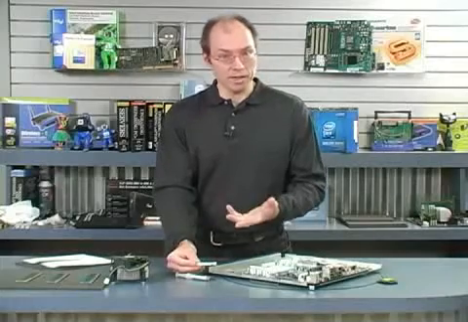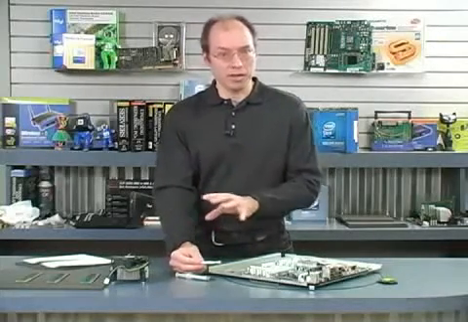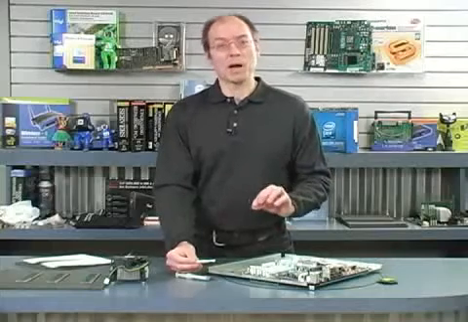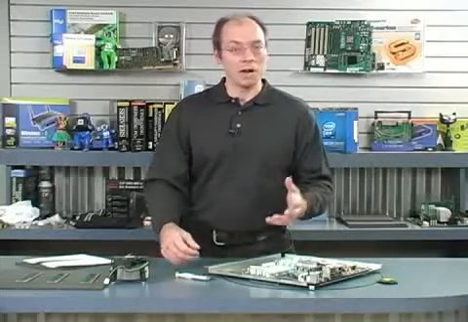Now, this stuff is a grease. Now, what are the differences between that phase change material and the grease? Well, the grease has a couple of problems that the phase change material doesn't have. One is called pump out, and the other is called dry out.